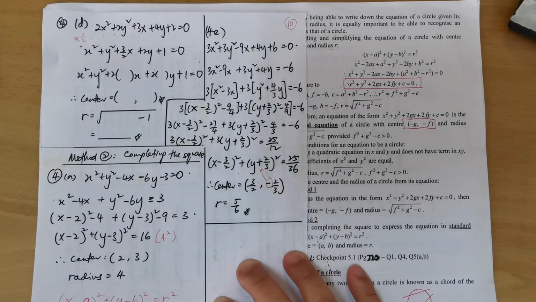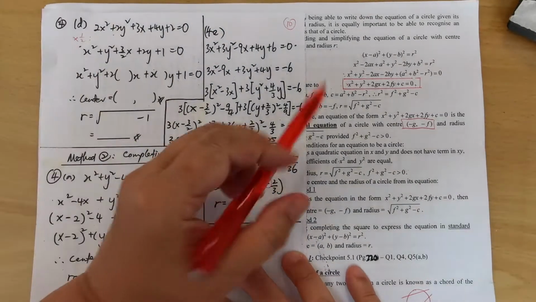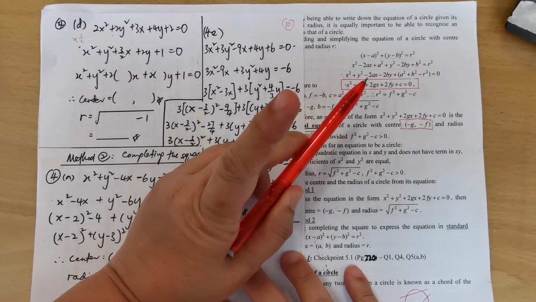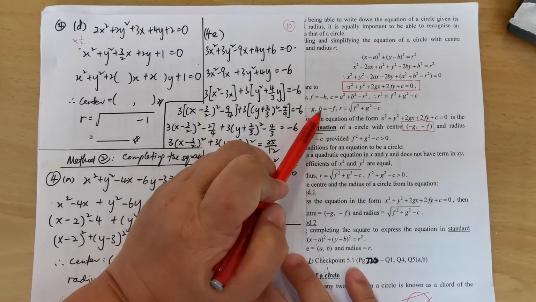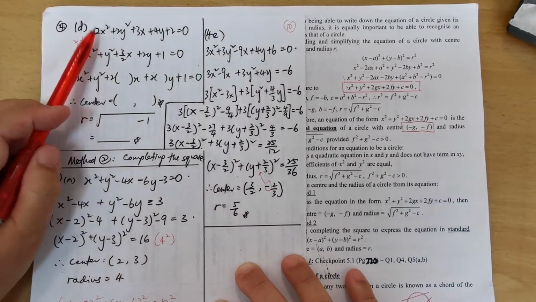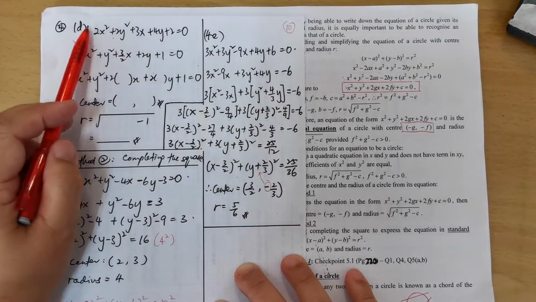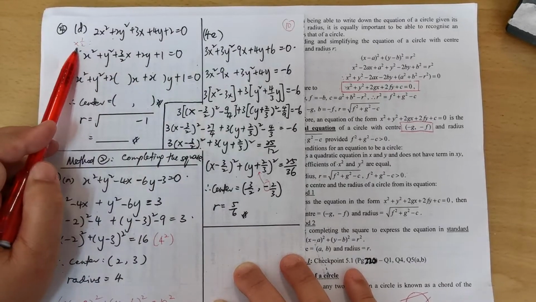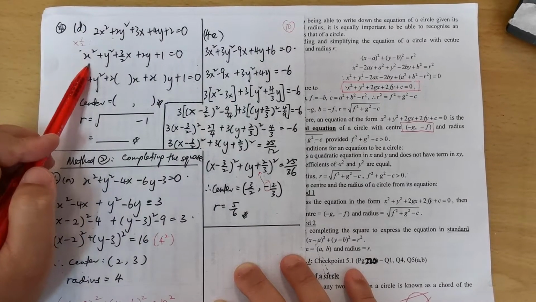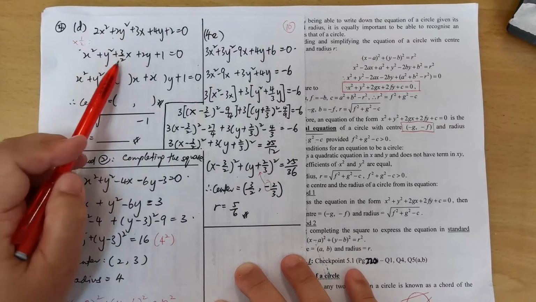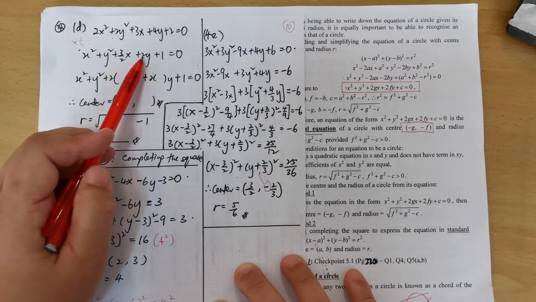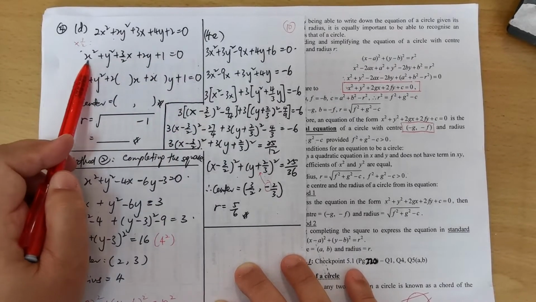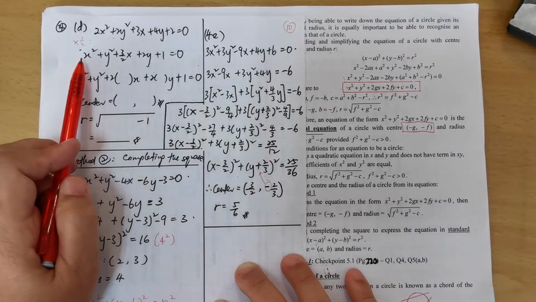Okay, but the general form, remember the general form: the coefficient for x squared and y squared is 1. Then only we can find the center. So this one is 2. To simplify it, to make it become 1, I multiply the whole equation by half. So 2 multiply half, you get 1. 3 multiply half, 3 over 2. 4 multiply half, 2. 2 multiply half, 1. Yes, you must write it in the general form. This is the actual general form.